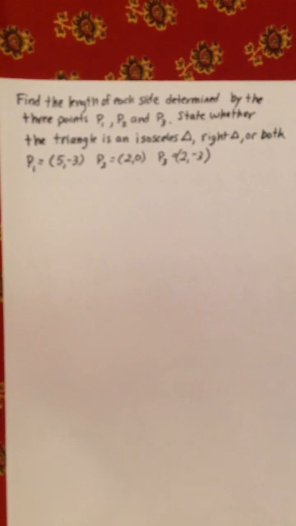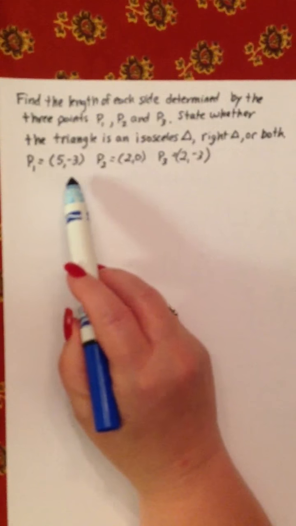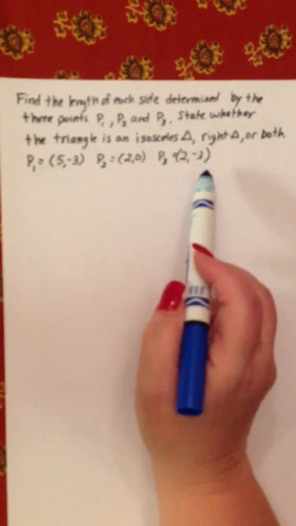All right, this next kind of problem was on your worksheet, I believe, and I think it was on one of your homework assignments. It said, find the length of each side determined by the 3 points, P sub 1, P sub 2, and P sub 3. State whether the triangle that those 3 points determine is an isosceles triangle, a right triangle, or both. Then they give you the 3 points. Point 1 is 5, negative 3, point 2 is 2, 0, point 3 is 2, negative 3.